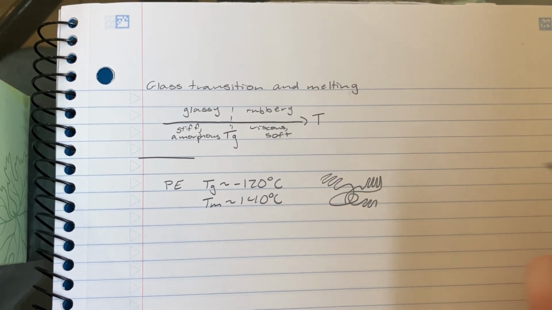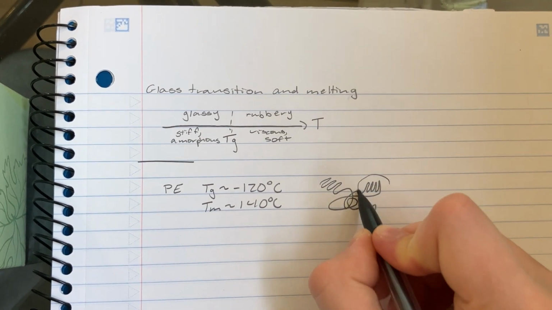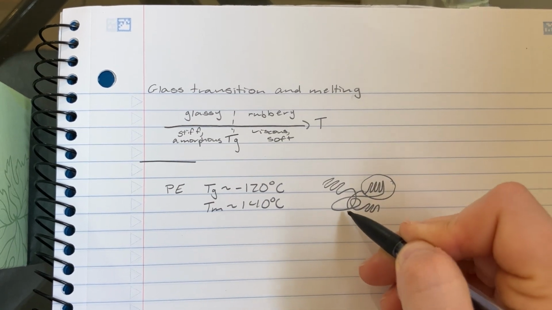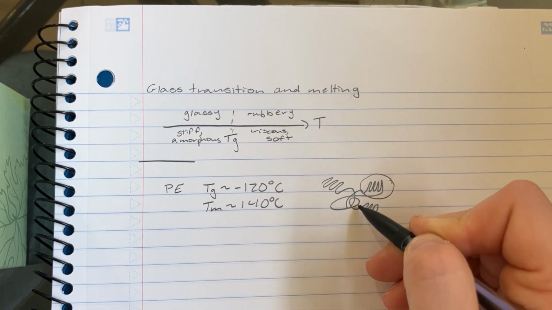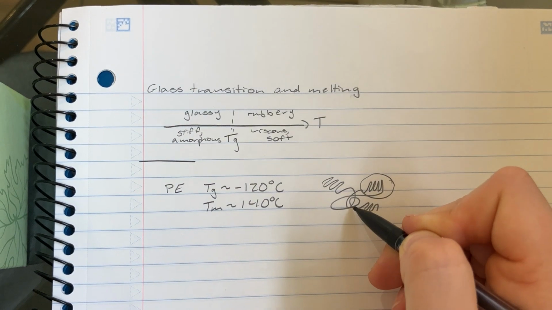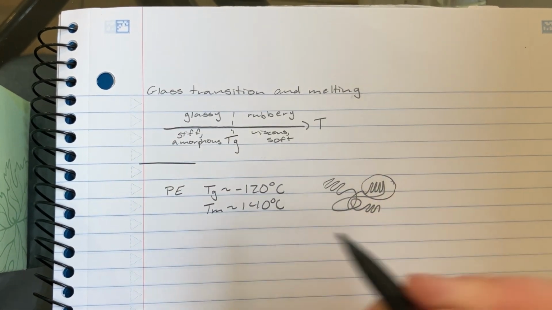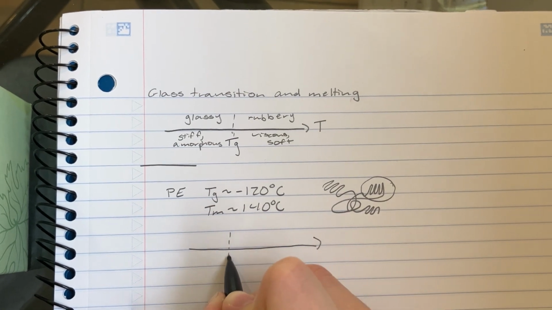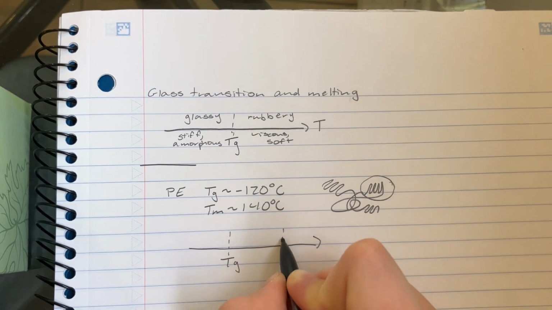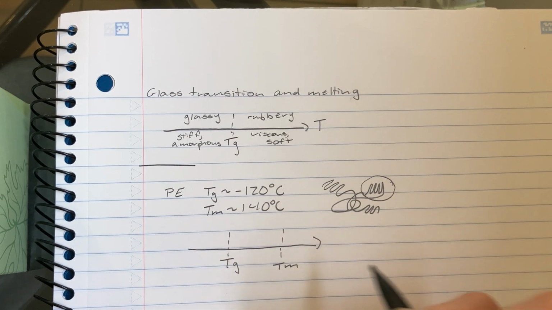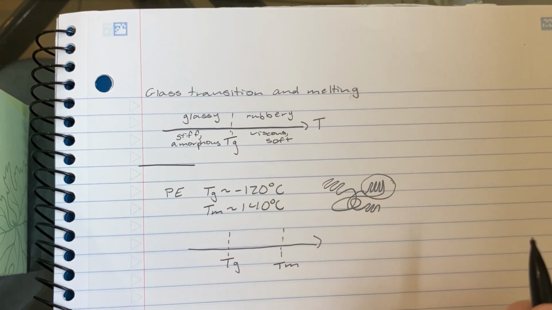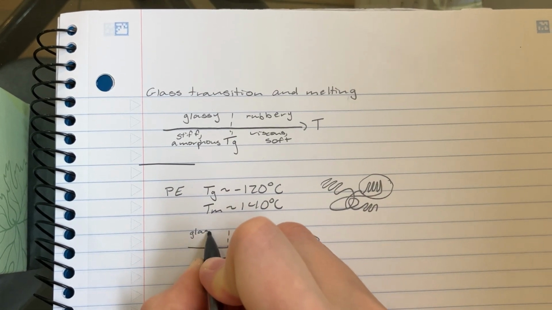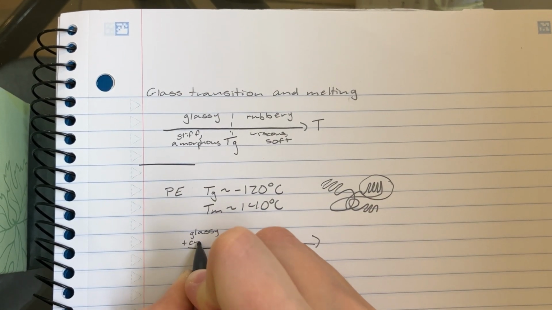In this diagram here, you can tell the regions with the packed chains are crystalline, and then the regions without the chain structure, where it's just kind of a coil, is the amorphous region. So if we put this on a diagram, let's put the glass transition temperature here and the melting temperature here. Below the glass transition temperature, the polymer is both glassy and crystalline.